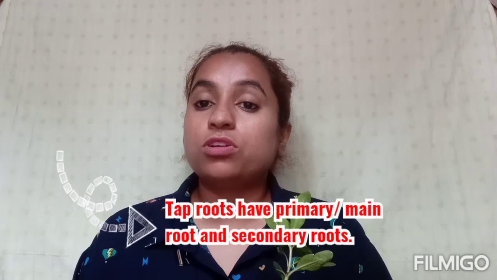So, have you ever seen the roots of a plant? Maybe some of you have, or maybe you have not. Anyway, there are actually two types of roots. The first one is a taproot. Taproots have a main root which is called the primary root, and there will be smaller roots coming out of that primary root which are called secondary roots.